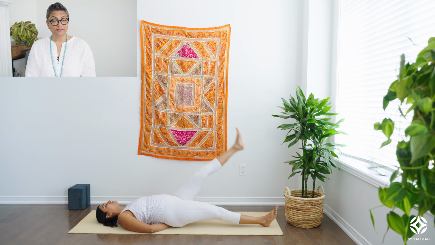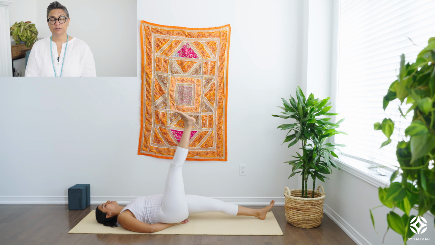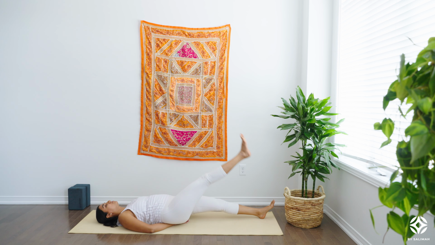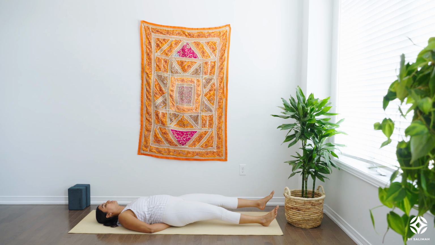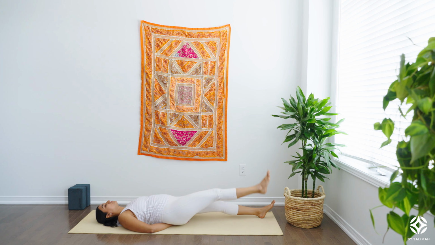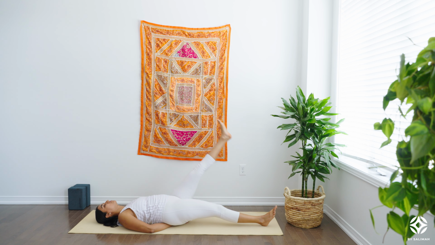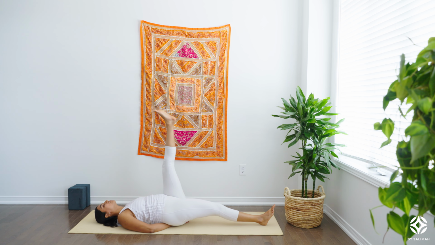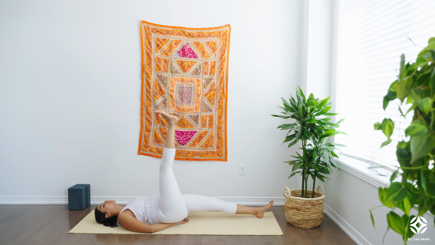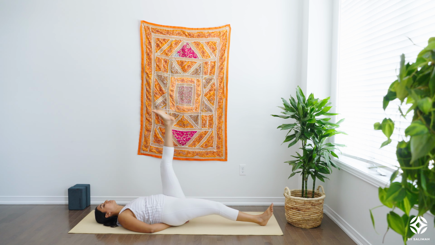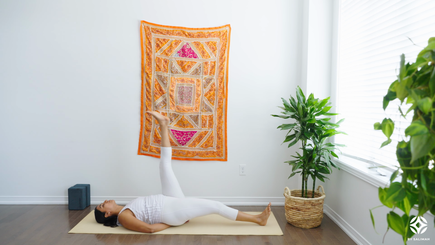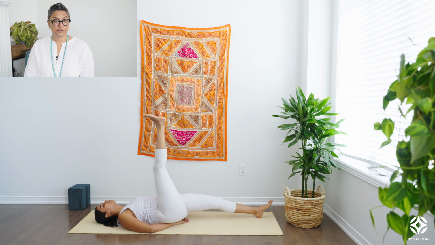Again, energizing the midpoint, the center point, the meridian point where all of your energy channels meet, in particular your subconscious mind. Good. Last one on each side.